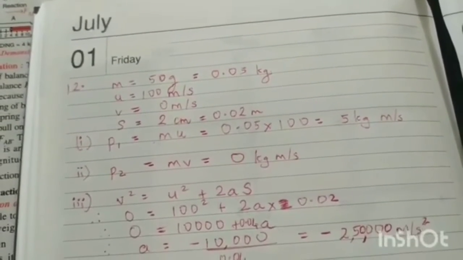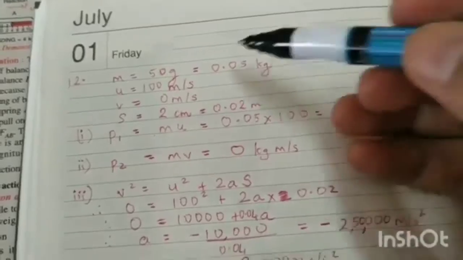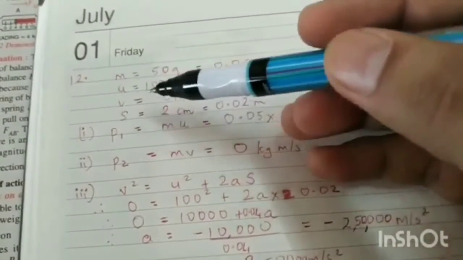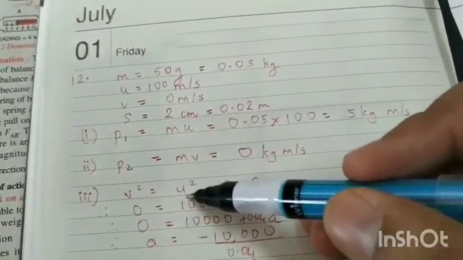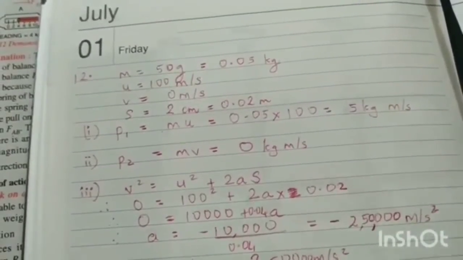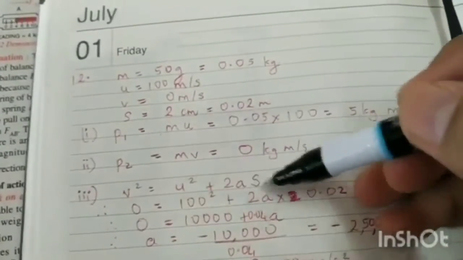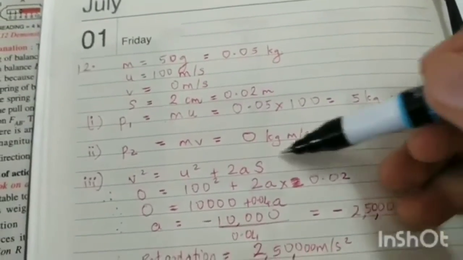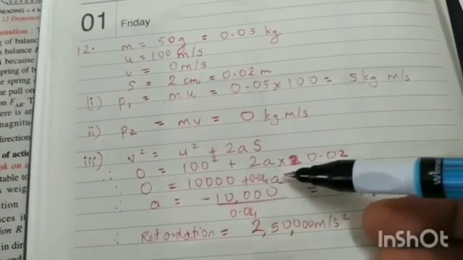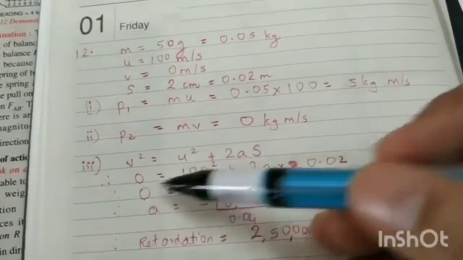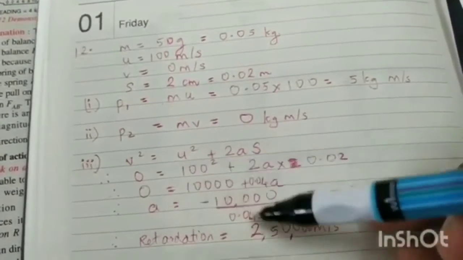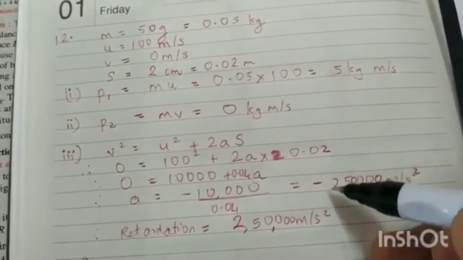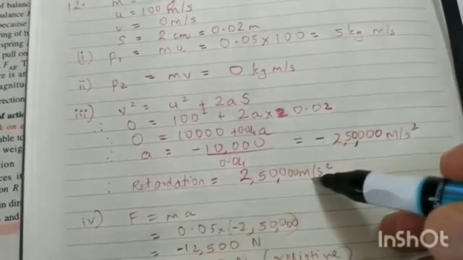Next, they've asked for the retardation caused. Now looking at this data, how can I find a? There is no time given. So that means I can use only one formula: v square is equal to u square plus 2as. v is given, u is given. Acceleration we have to find out, and displacement is 0.02 meters. On solving further, I want a alone. So this goes on the other side, becomes negative, then 0.04 goes down. I get the answer minus 250,000 meters per second squared. The minus sign simply means that it is a retardation.